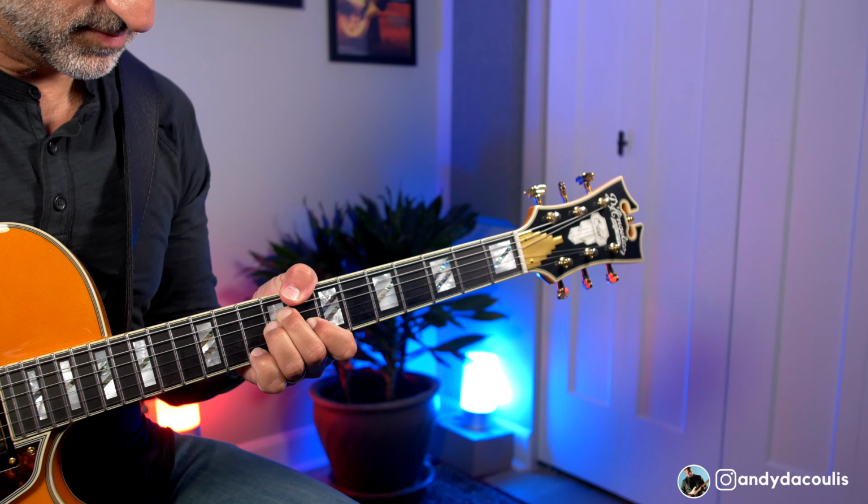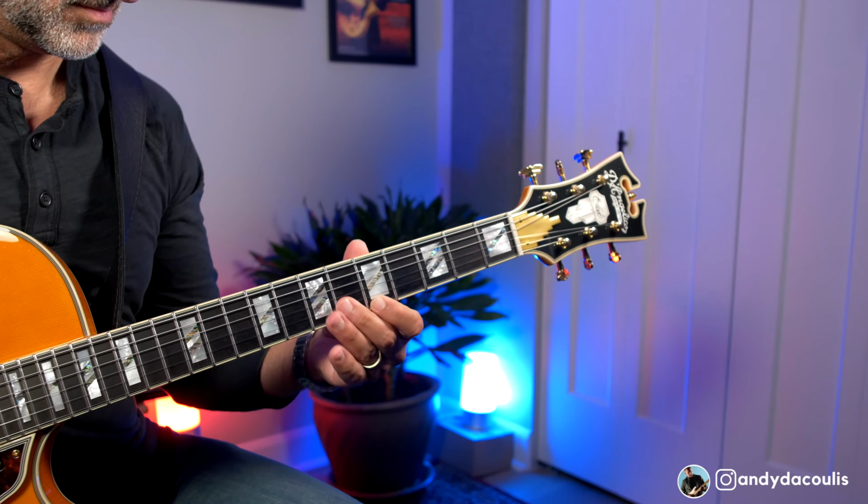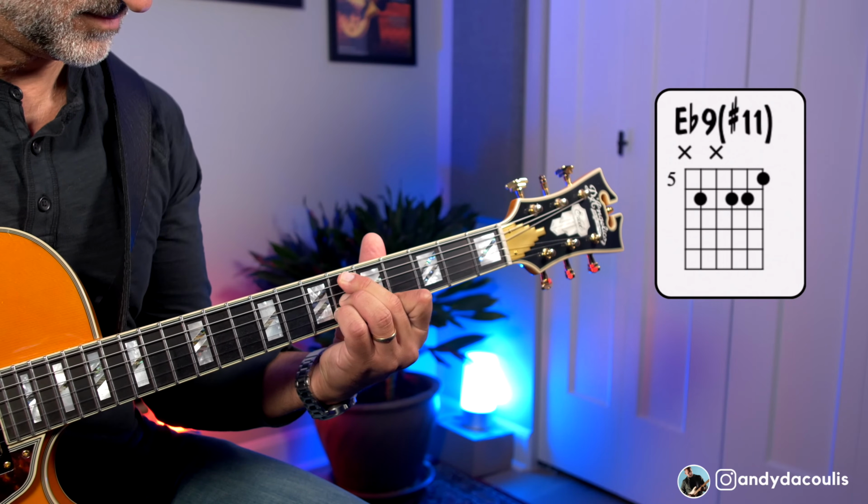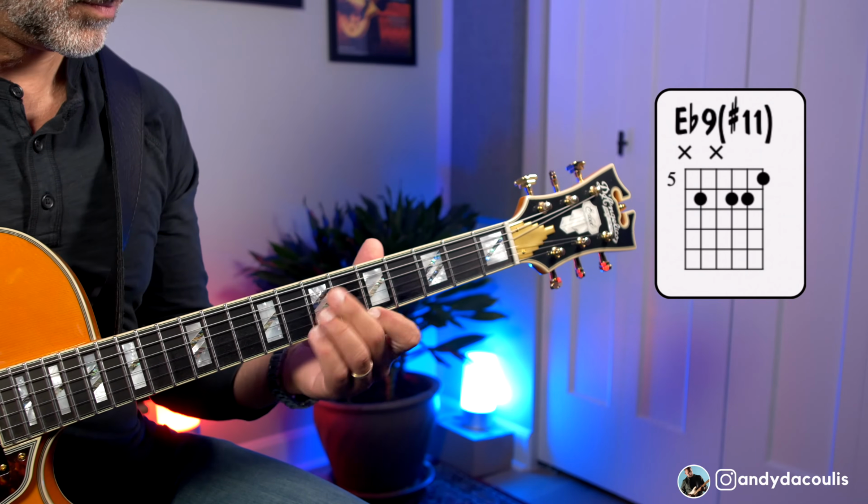Okay, moving along, C major 7. I target the 9. Over the E flat 13, I'm playing it as an E9 sharp 11, this voicing. And to bring out that quality of the chord, I play this A augmented triad.